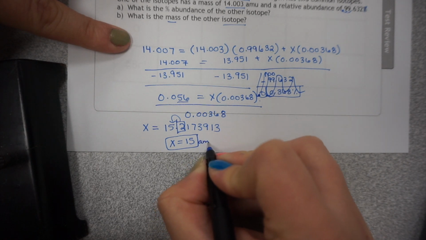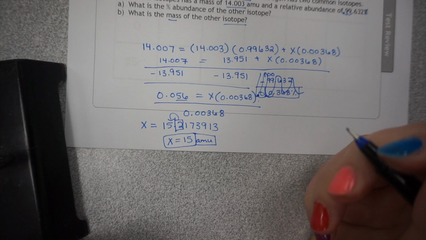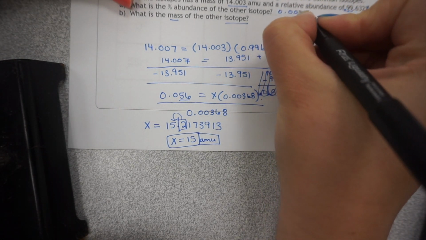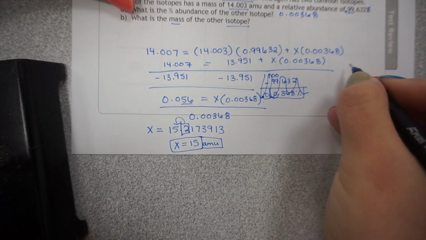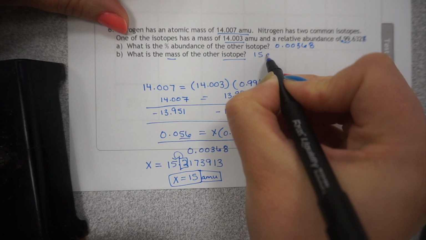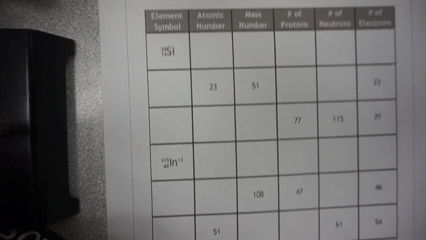Sorry, AMUs. Okay, that's it. Quick maths. So the answer here, 0.00368. Can you even see? Okay, the answer here is 15 AMUs. That's it. Okay, last page.